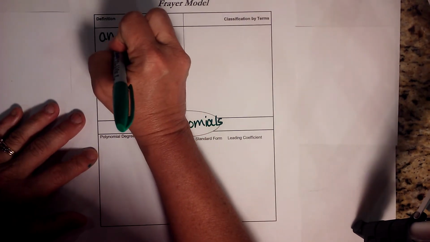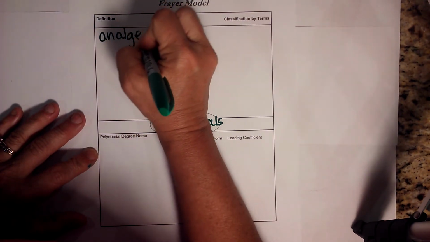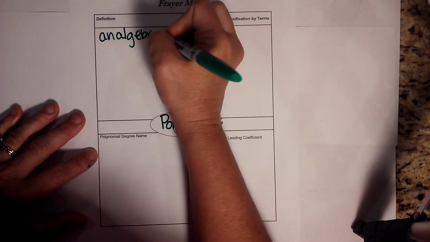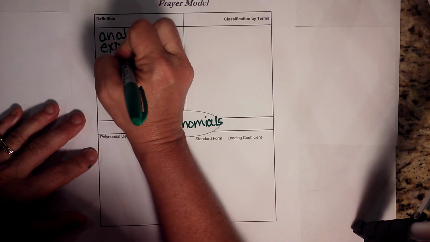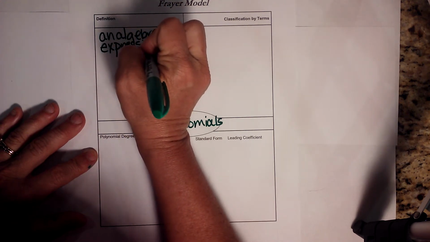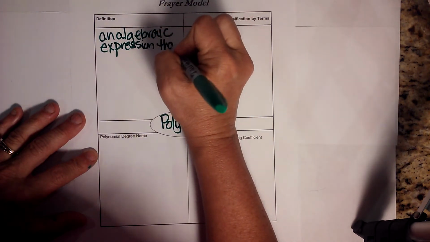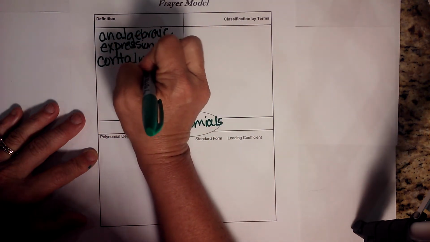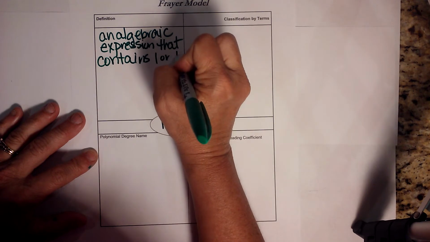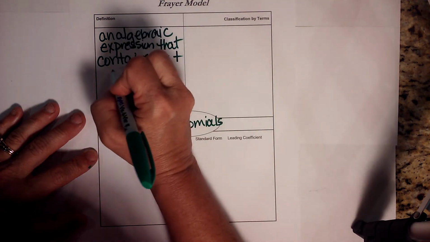It is an algebraic expression that contains one or more terms.